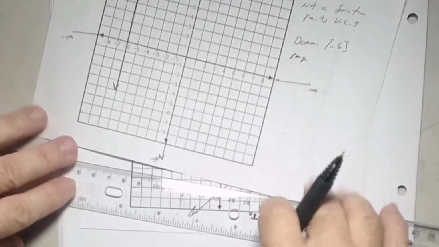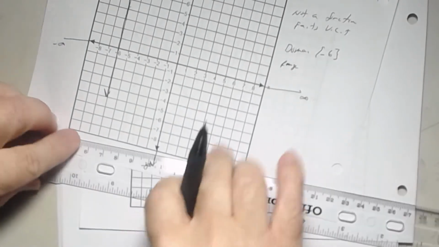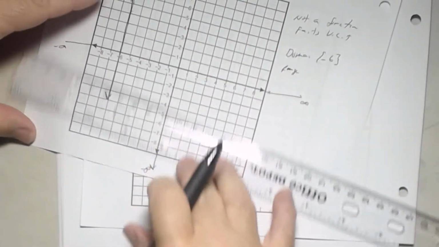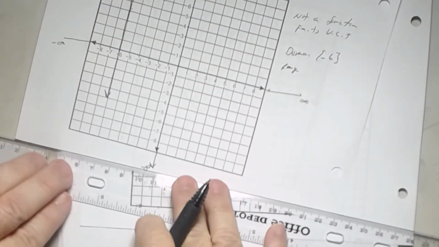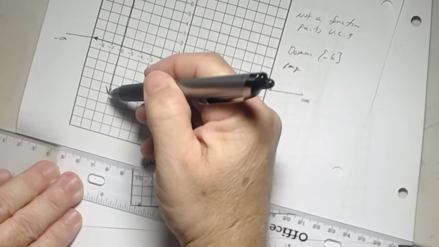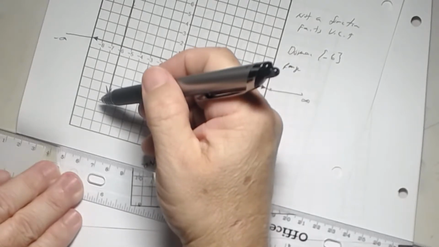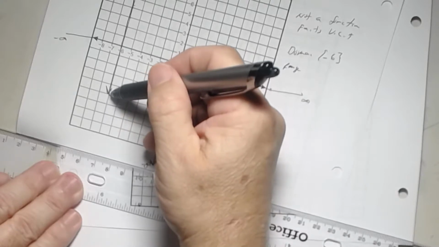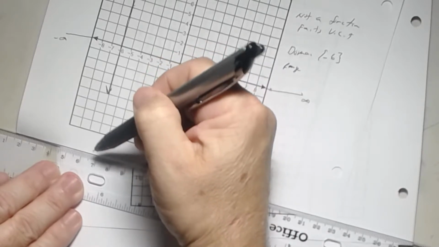So if I'm at negative infinity right here, and remember, range goes along the y-axis like this. If I'm at negative infinity, am I touching the graph at all? Yes or no? Yes. Who thinks not? Y'all agree? Okay, because of the arrow, right? The arrow means it keeps on going down. So I am touching the graph.